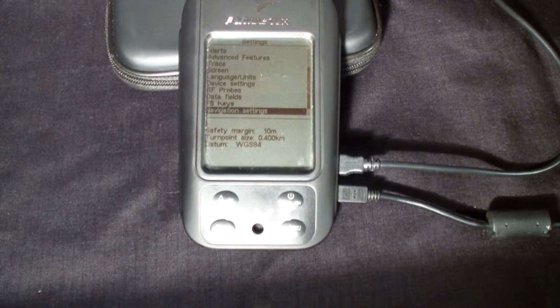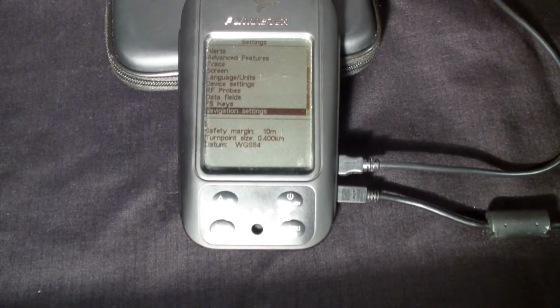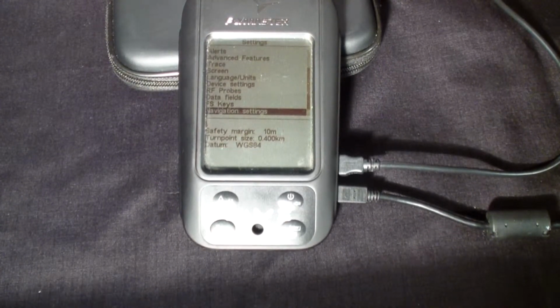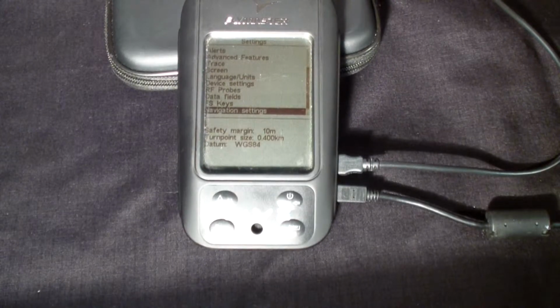Today they've changed the rules and now everybody uses WGS84. Hopefully this will be implemented this year already. So the safety margin doesn't make any sense anymore. Okay, still it's there.